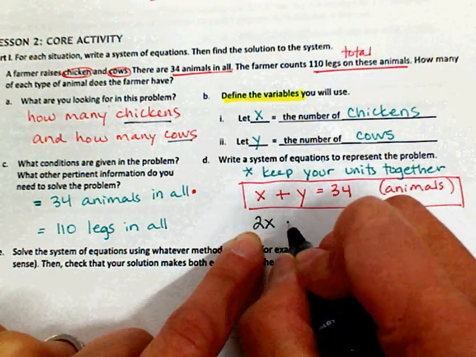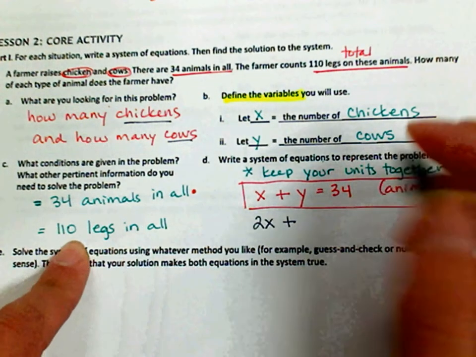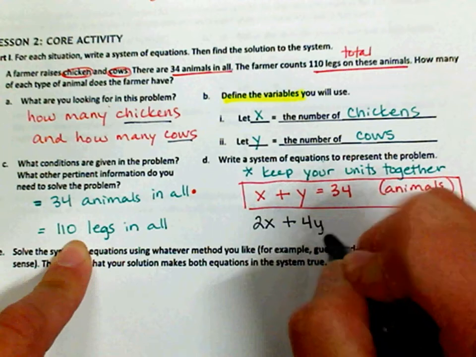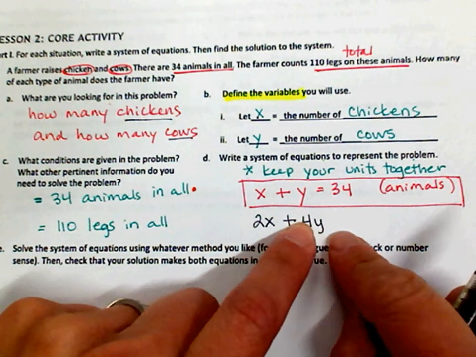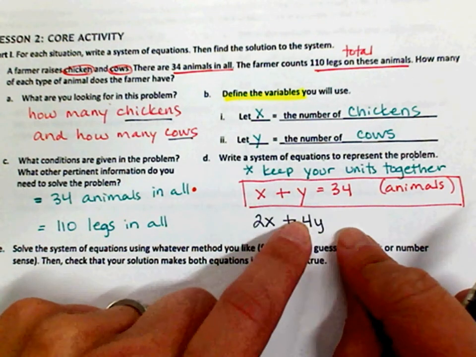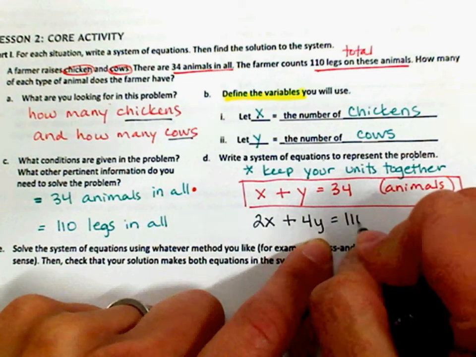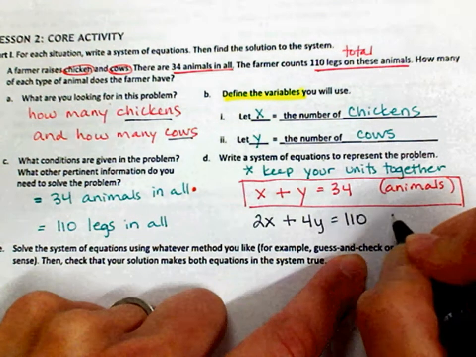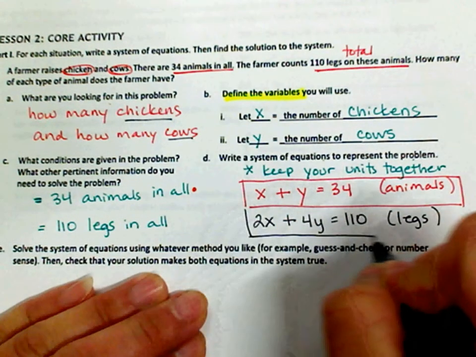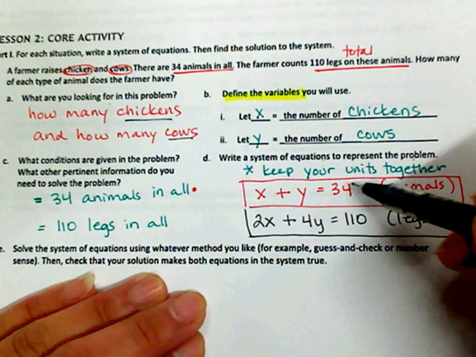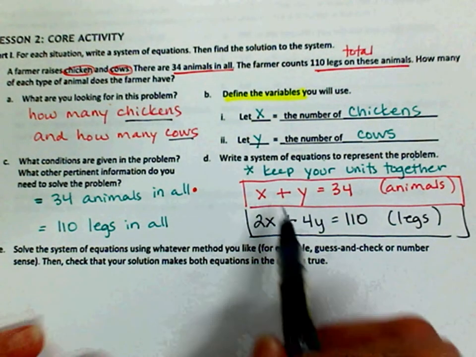Plus, how many legs does a cow have? Because I want to do legs. Cows have 4 legs. Hence the reason for 4y. 1 cow, 4 legs. 2 cows, 2 times 4 is 8. 3 cows, 3 times 4 is 12. And how many legs do I have altogether? 110. So this right here are your legs. Do you see how I came up with these 2 equations? Okay? All your units need to be the same.